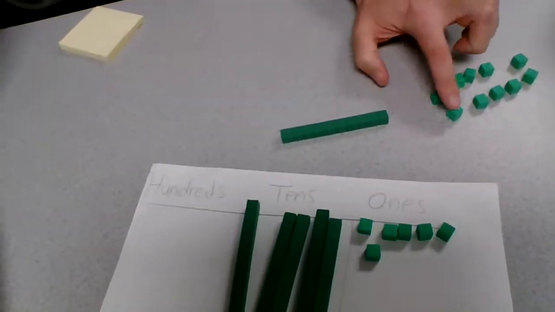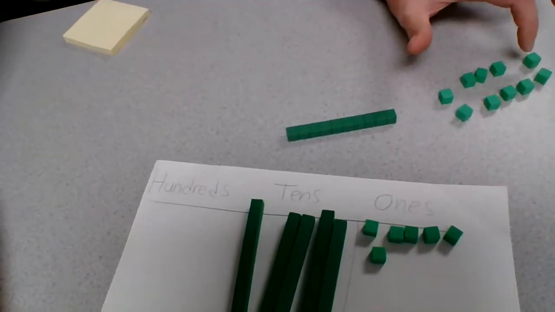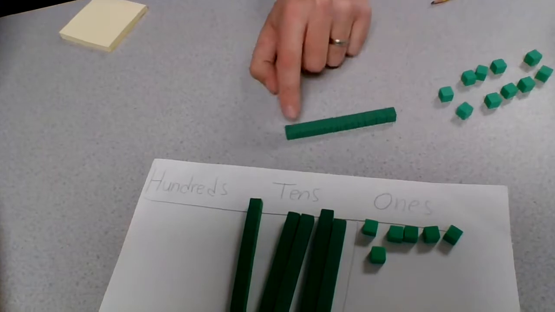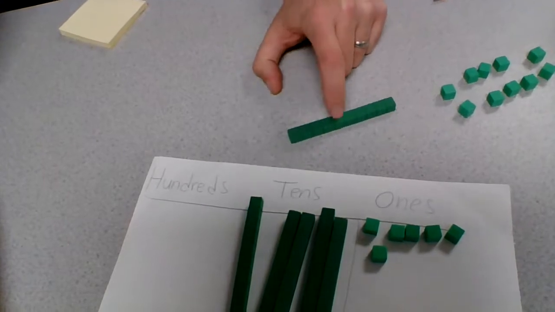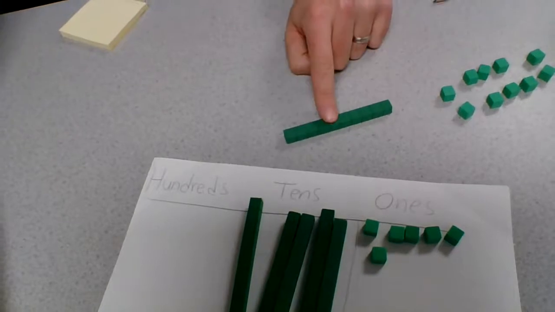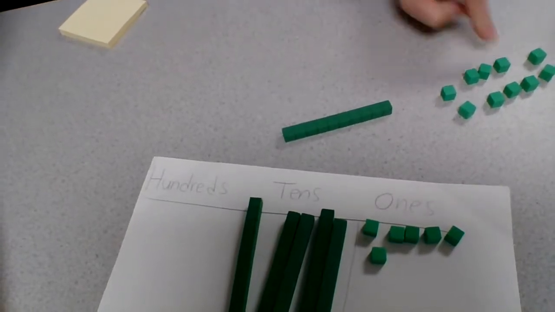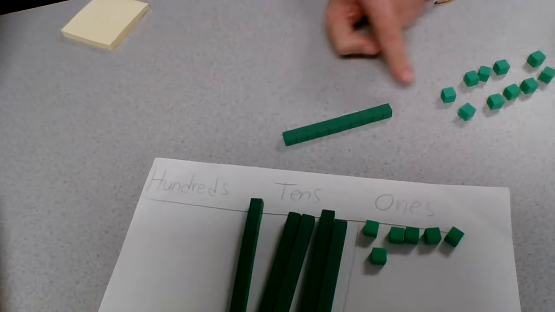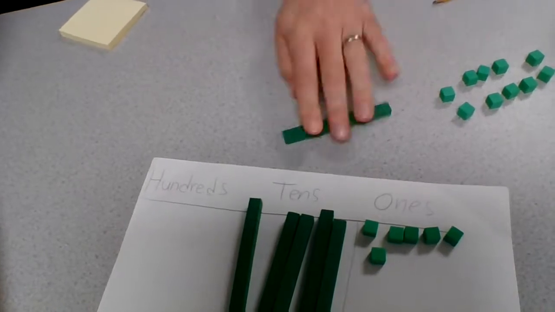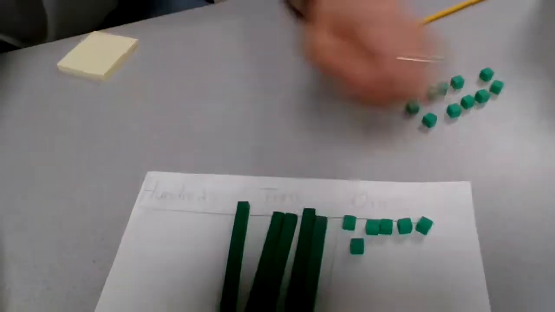So let's see. 1, 2, 3, 4, 5, 6, 7, 8, 9, 10. That's 10, right? They're equal. So 1 ten is the same as 10 ones. Say 1 ten is equal to 10 ones. So if we know those are equal, now we can transfer.